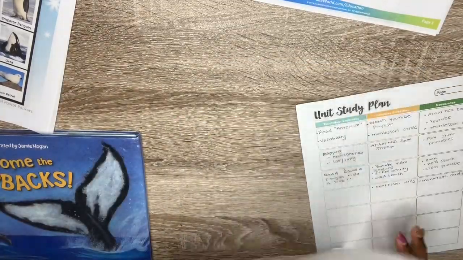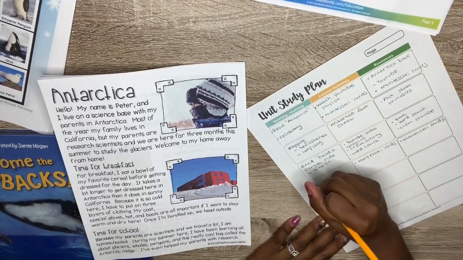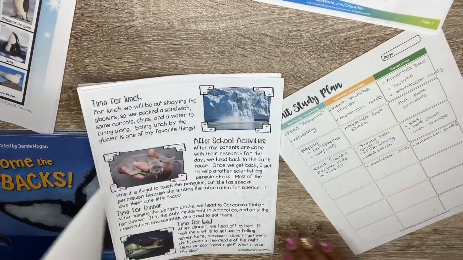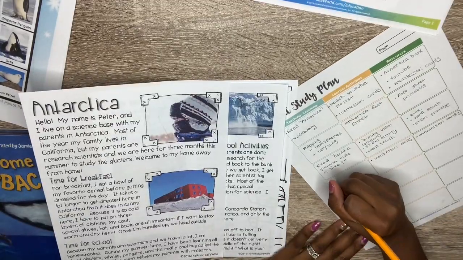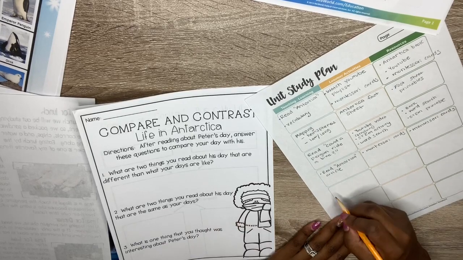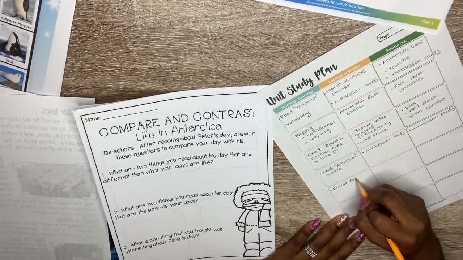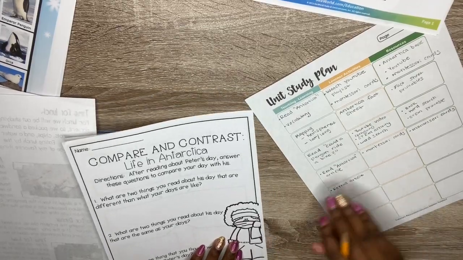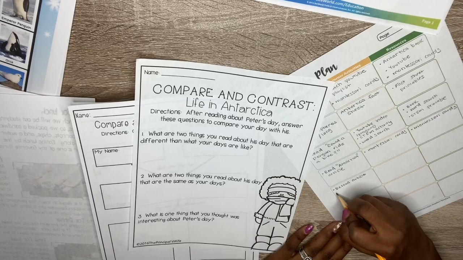This will take us a few days to get through. So the first day, I would just like to read through the article. The next day, I would like to reread the article and do the compare and contrast.